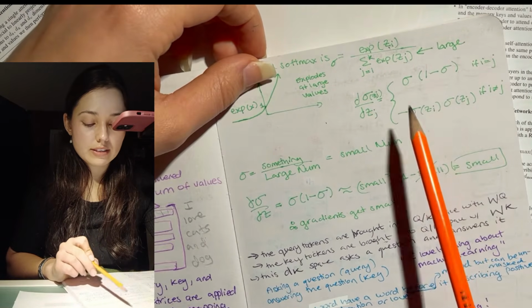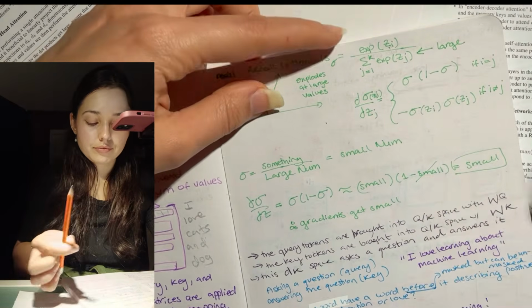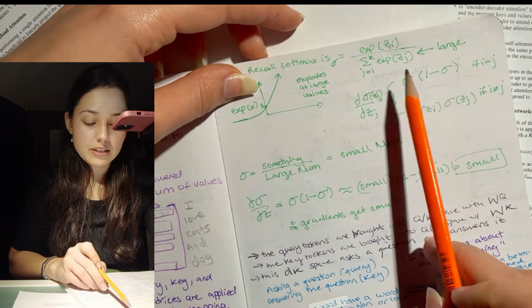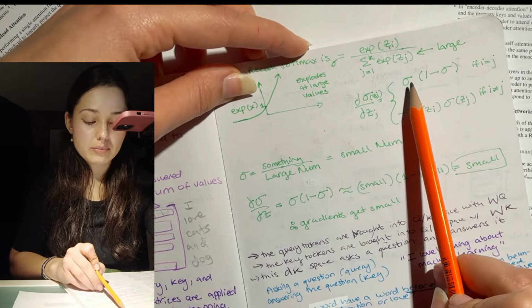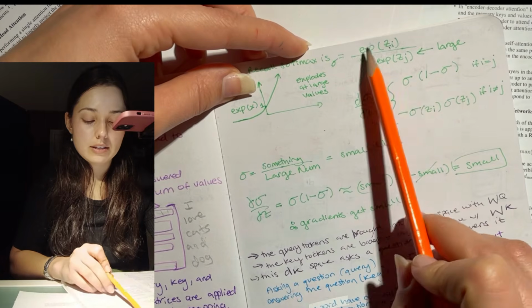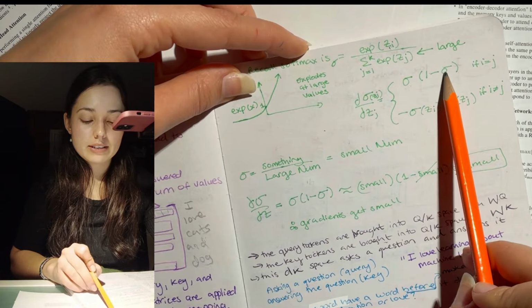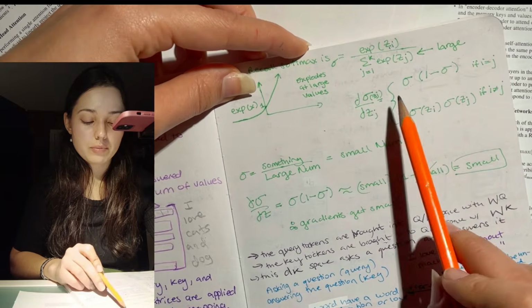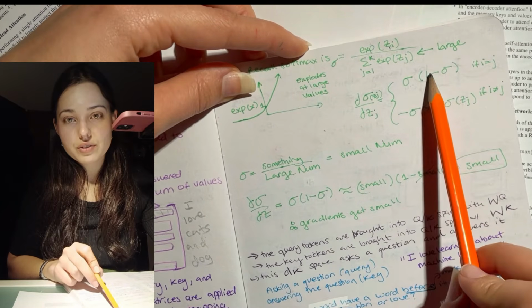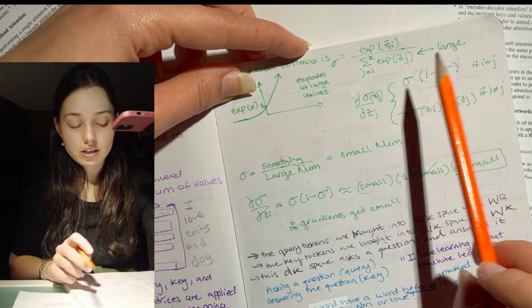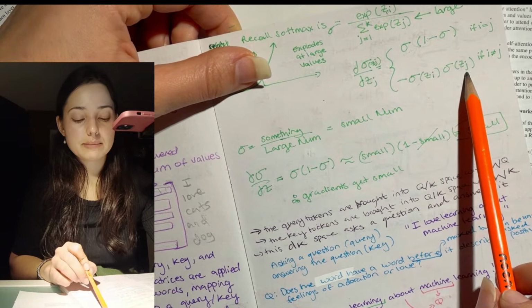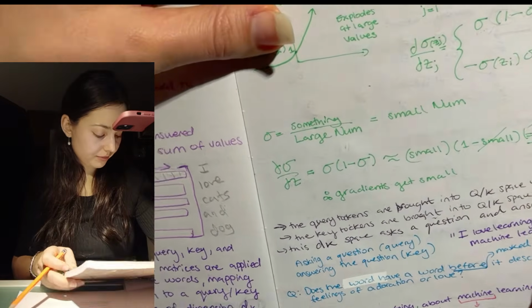In this case, we have the softmax, which is a small number, times 1 minus a small number, so it's just a small number times 1. So here our derivative would be small. And here also we'd have a small number times a small number, so our derivative would be small.